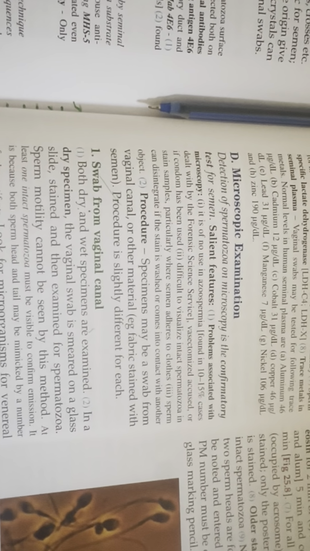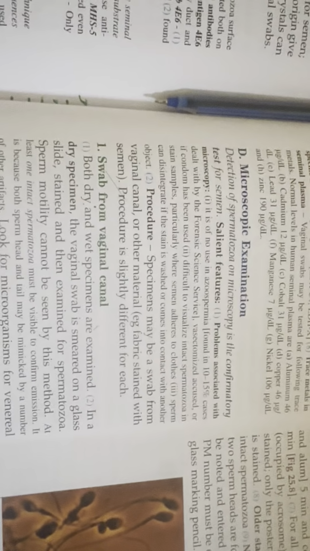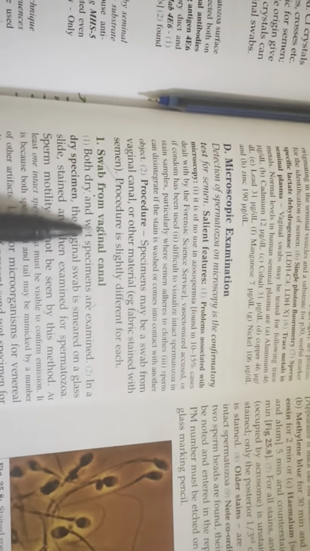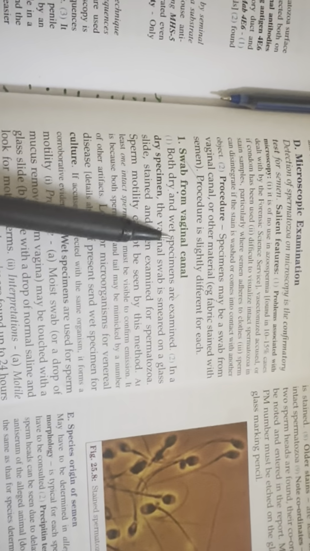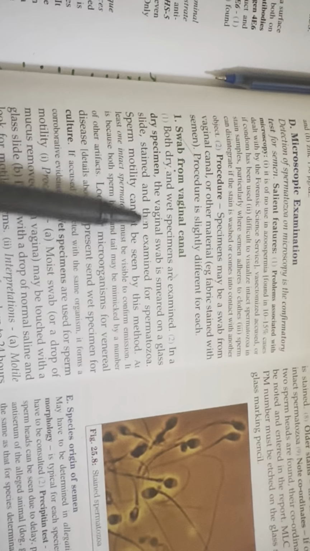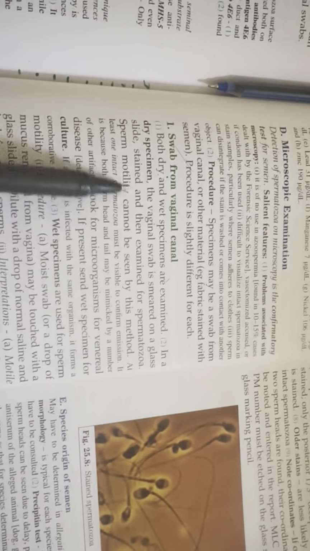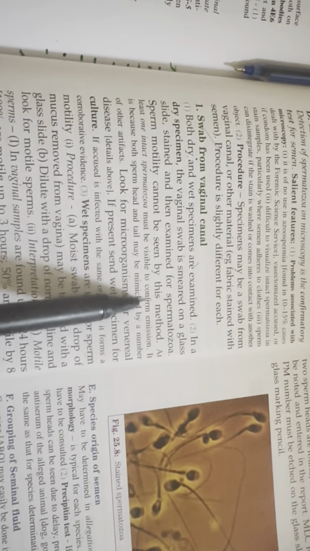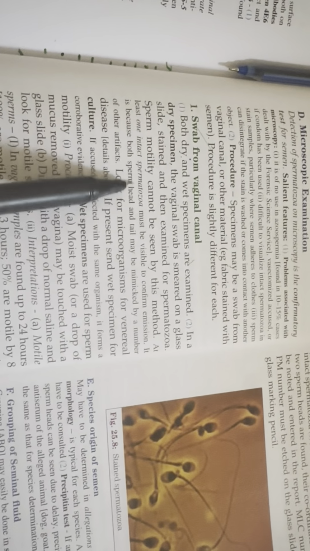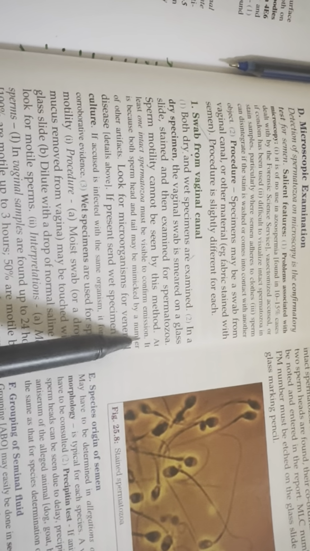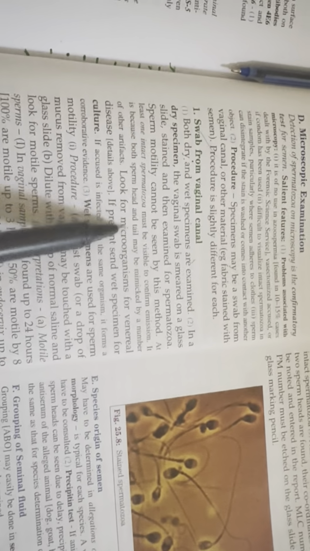Procedure. Specimens may be swabbed from the vaginal canal, or taken from fabric stained with semen. The procedure is slightly different for each. Swabs from the vaginal canal: both dry and wet specimens are examined. In a dry specimen, the vaginal swab is smeared on a glass slide, stained and then examined for spermatozoa. Sperm motility cannot be seen by this method. At least one intact spermatozoon must be visible to confirm emission, because both the sperm head and tail may be mimicked by a number of other artifacts.